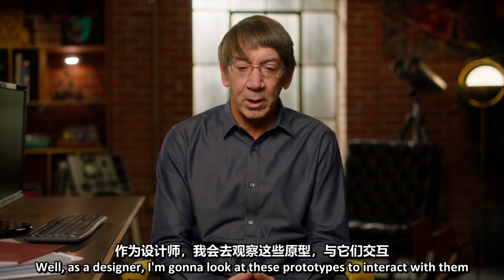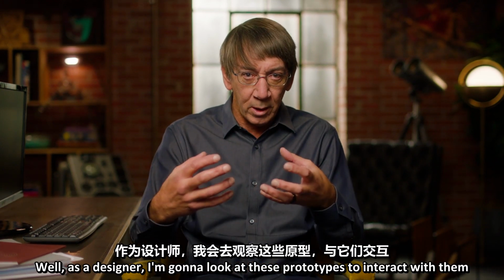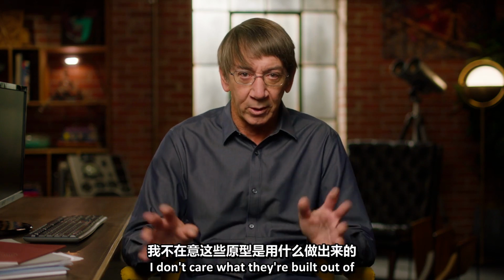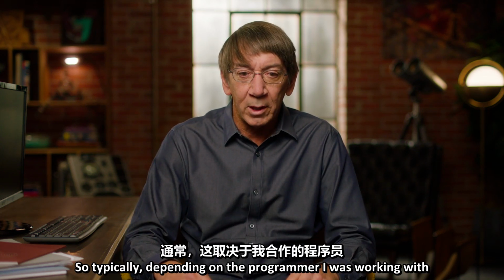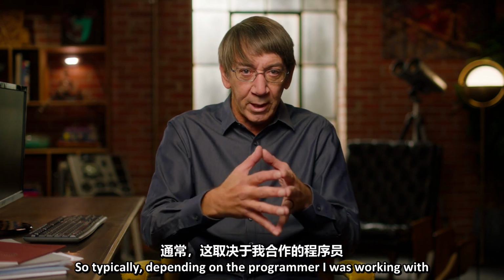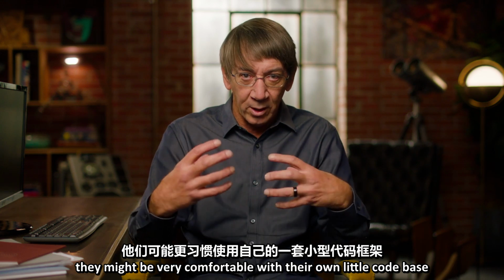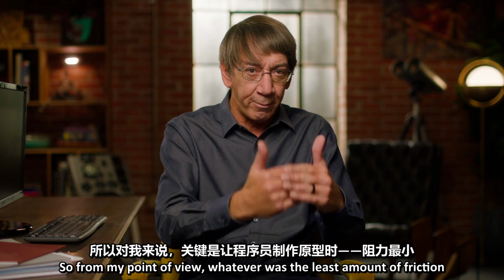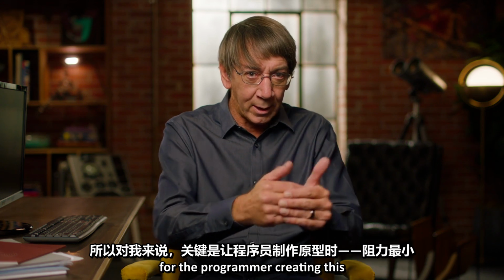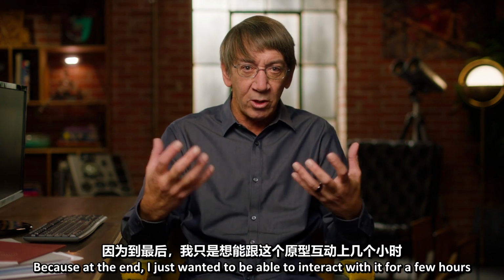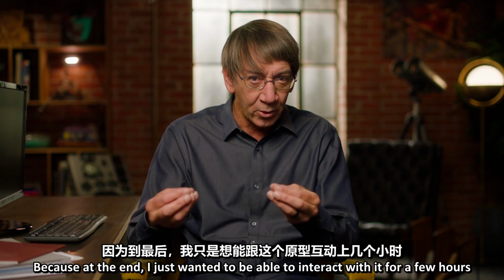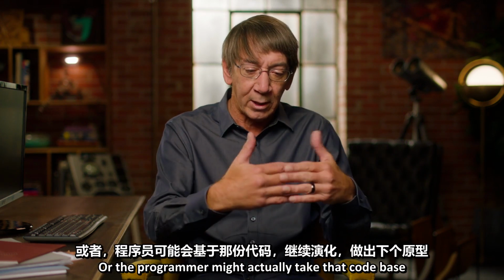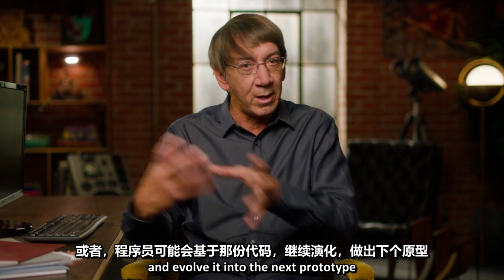Well, as a designer, I'm going to look at these prototypes, interact with them, and come up with some decision about where we should go. I don't care what they're built out of. Typically, depending on the programmer I was working with, they might be very comfortable with their own little code base, and they could very rapidly iterate on that. So from my point of view, whatever was the least amount of friction for the programmer creating this. Because at the end, I just wanted to be able to interact with it for a few hours and then make a decision. And we're basically going to throw that code away. Or the programmer might actually take that code base and evolve it into the next prototype.